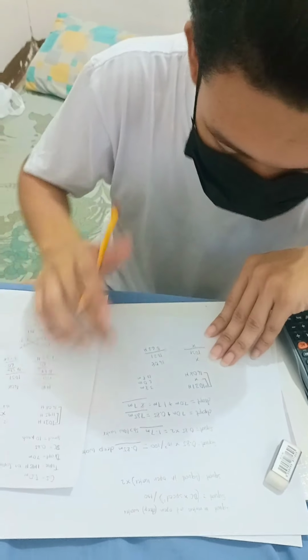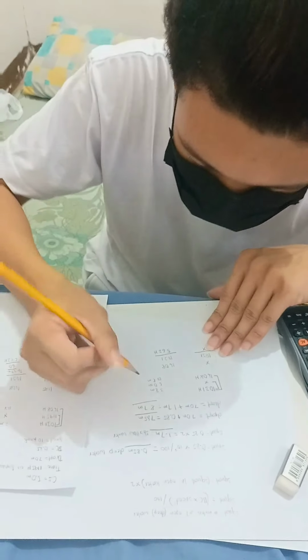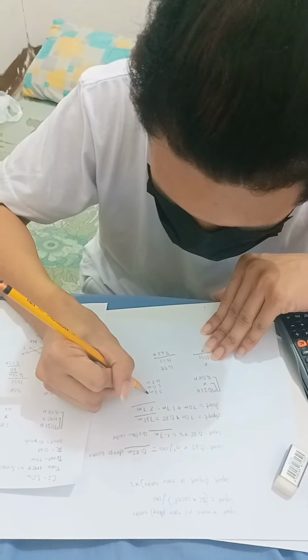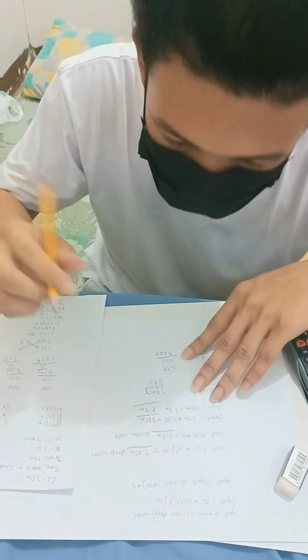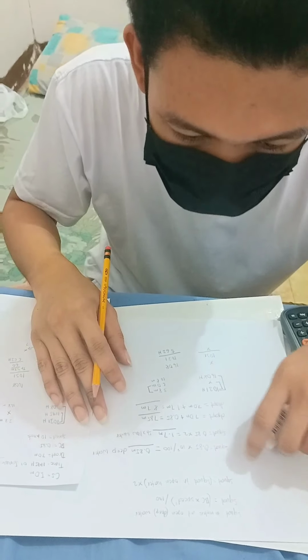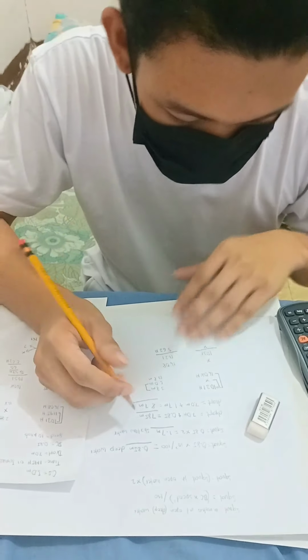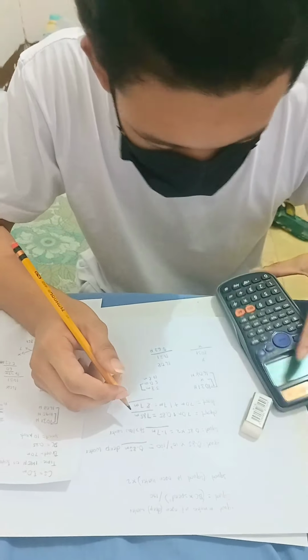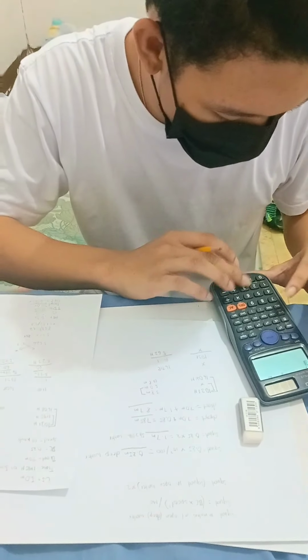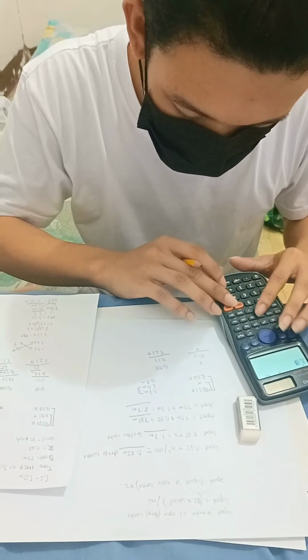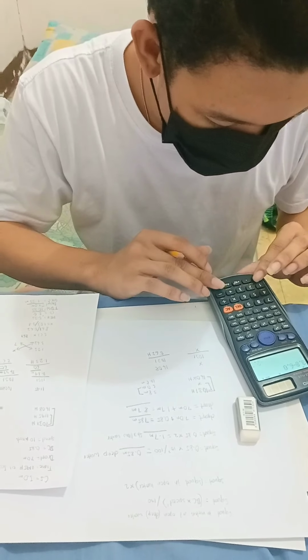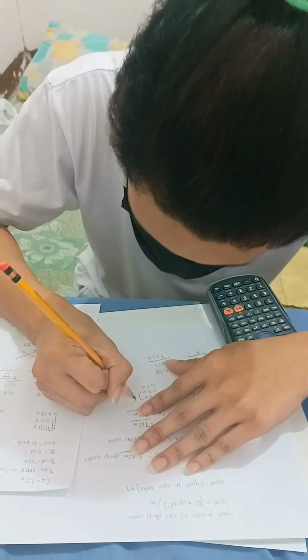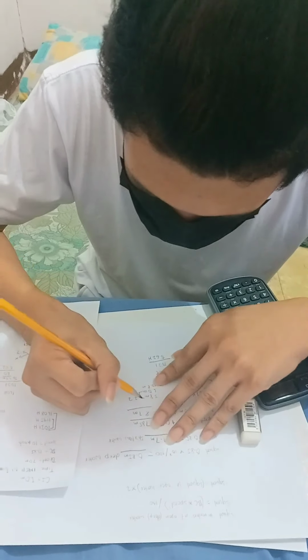Then the difference between 3.8 and 6.0: 3.8 minus 6.0 equals 2.2.